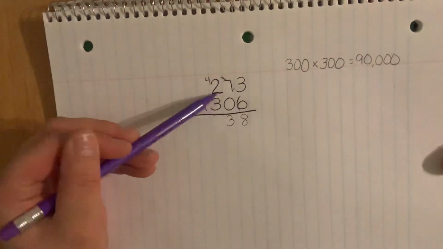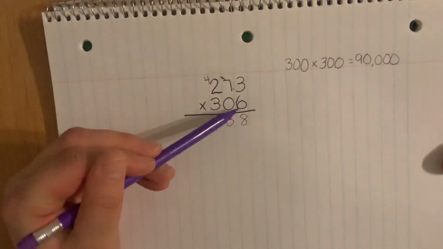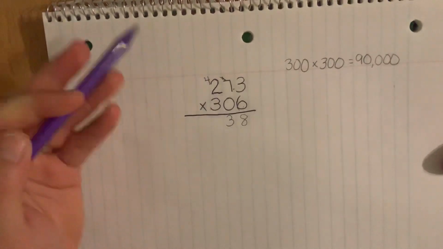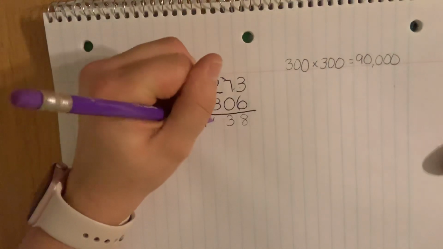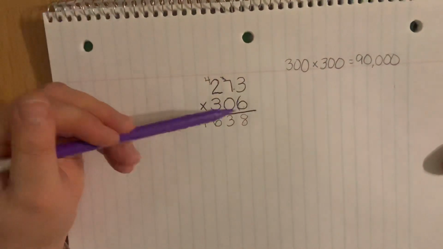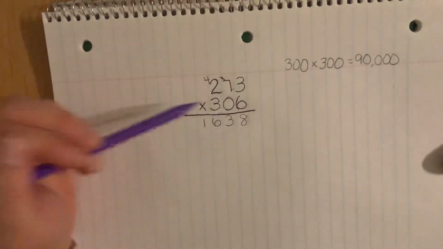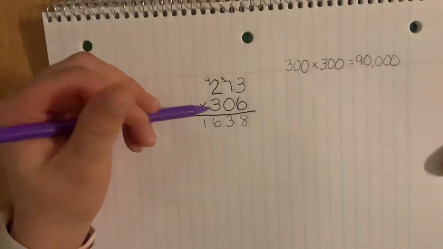Now we have 6 times 2. 6 times 2 is going to give you 12, plus 4 is going to give you 16. And we have our first partial product because we multiplied the 6 by 273.